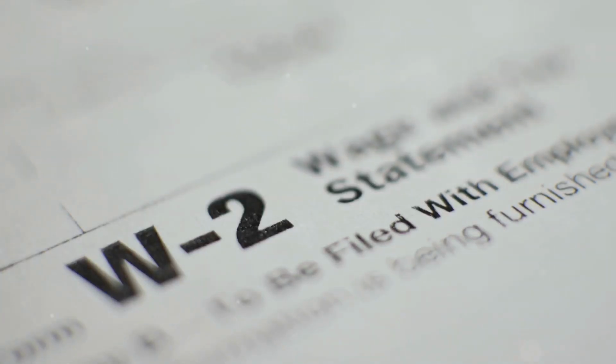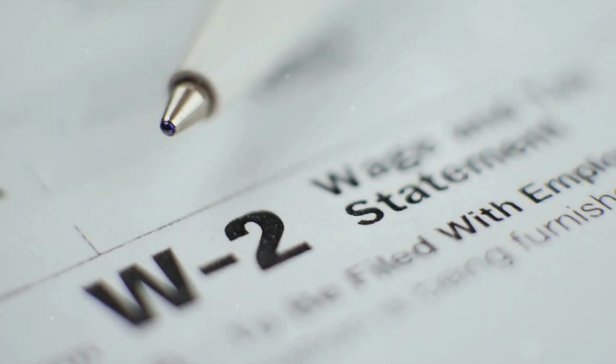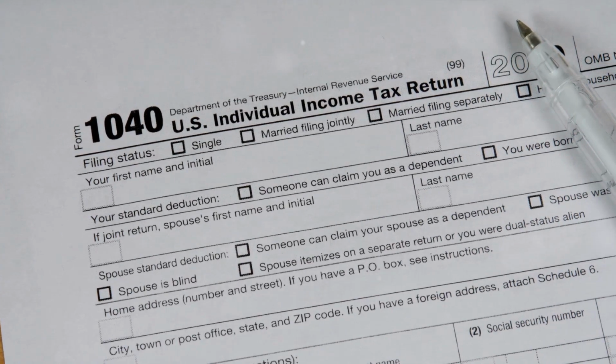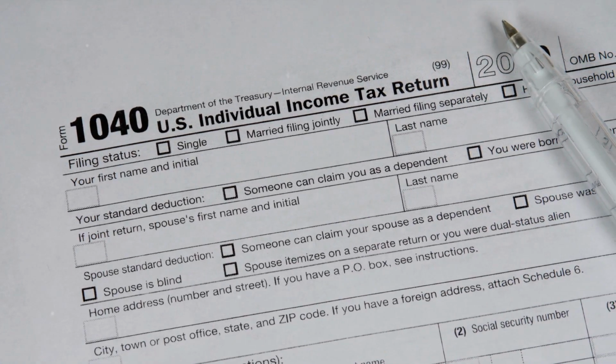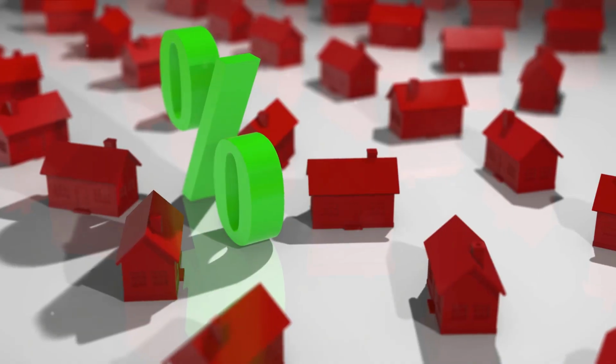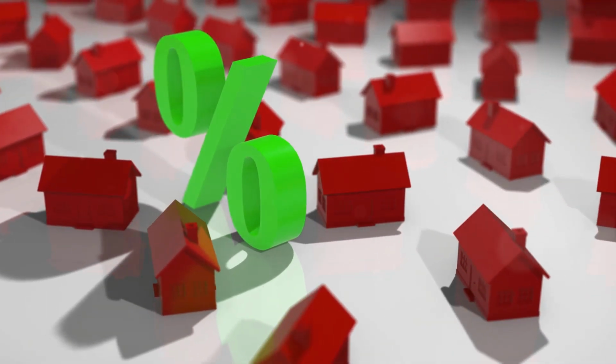Firstly, gather all your tax documents. These include your W-2 form, which reports your annual wages and the amount of taxes withheld from your paycheck, and 1099 forms, which record income from various sources like self-employment, interest, dividends, government payments, and more. If you're a homeowner, don't forget your 1098 form, which details your mortgage interest payments.